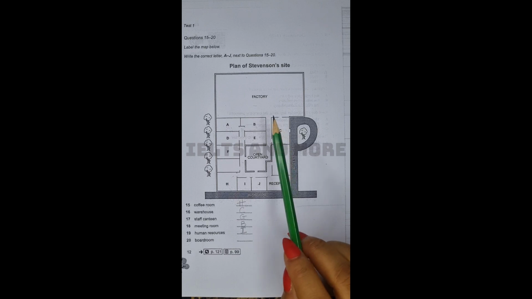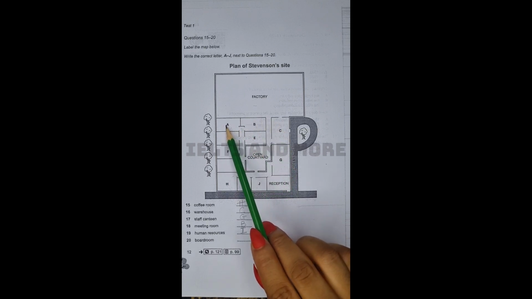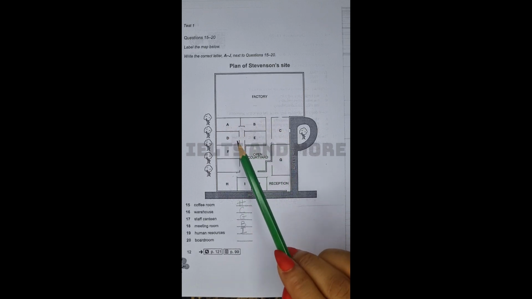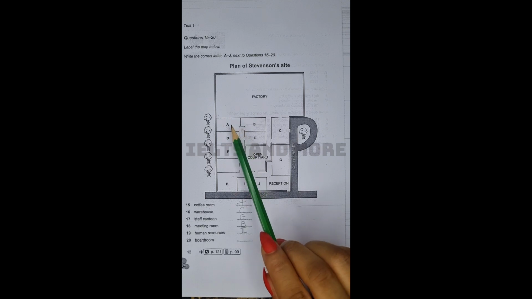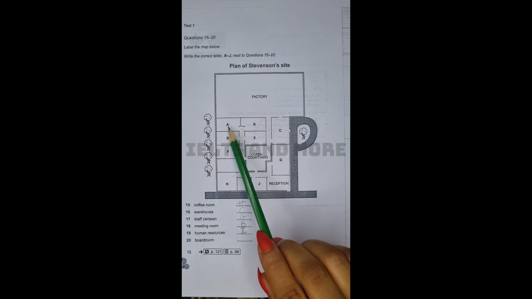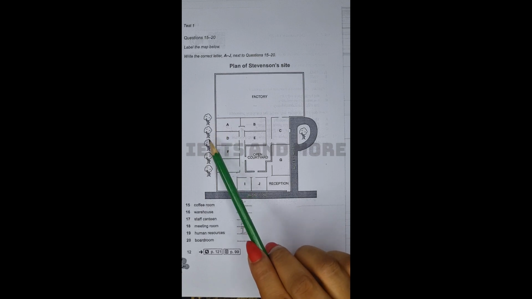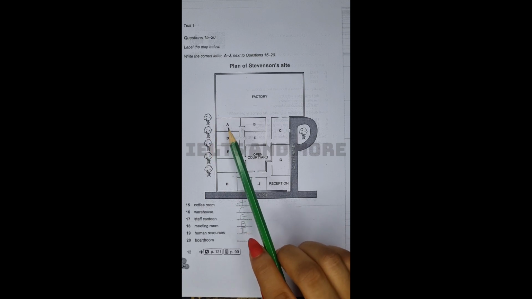C is the warehouse. So the only one that's really next to the factory we've not picked is A. Apart from that, she did say continue to the end and it is on the left. And I believe the reason she said it has a pleasant view is because from this side you can actually see these nice trees. So the answer to number 20 is A.